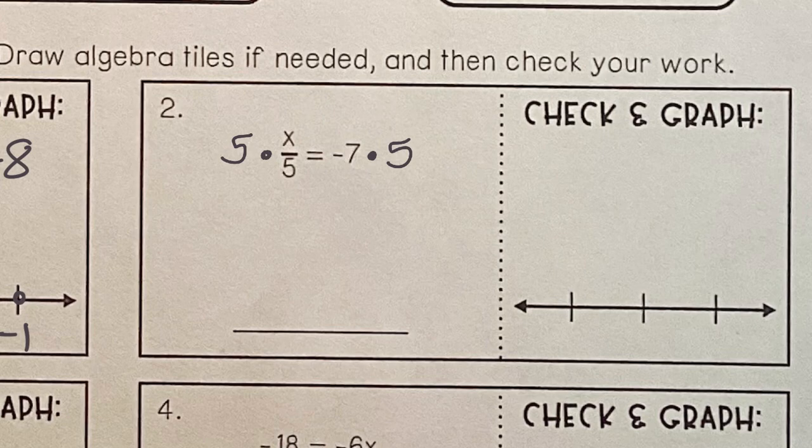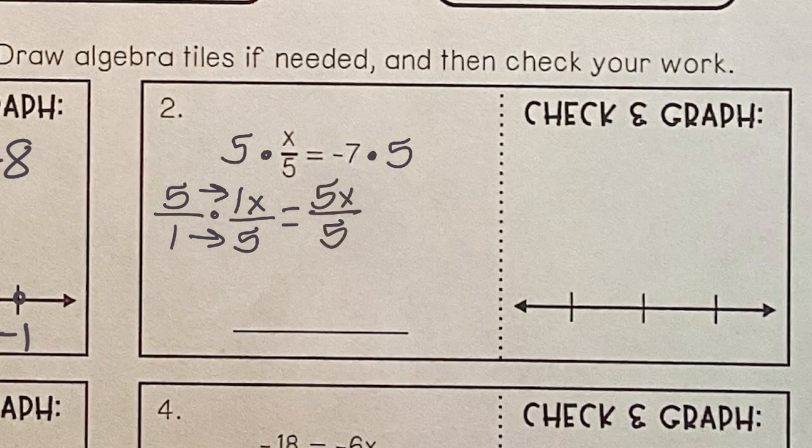I'm multiplying by 5, that's 5 over 1 times my 1x over 5, okay? If I do that math, if I work straight across, that's 5x over 5.